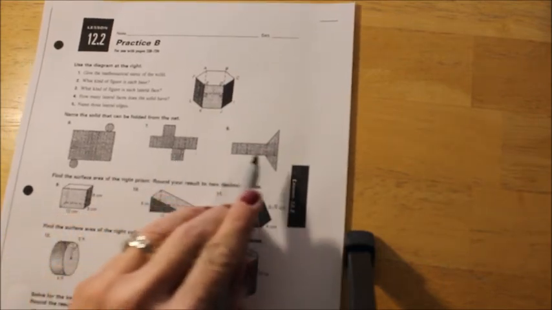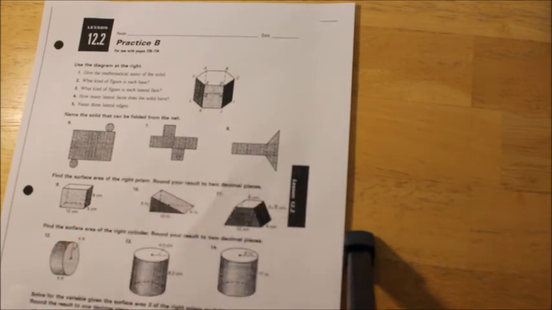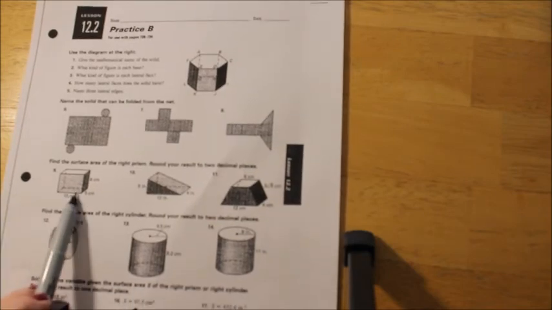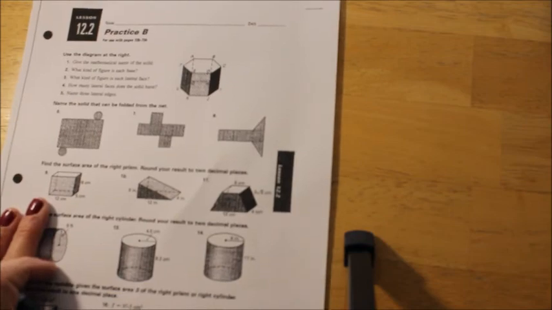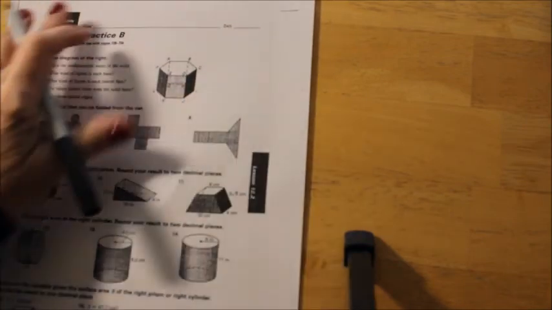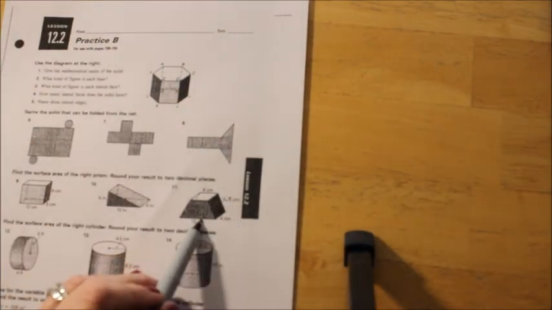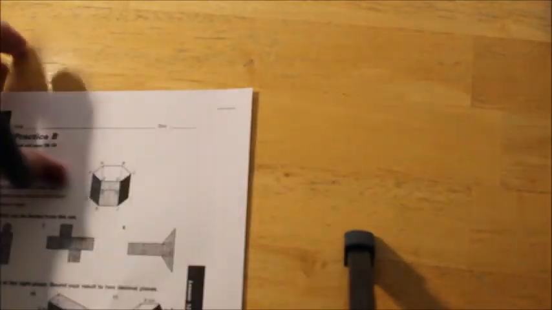Remember, these are called nets. If you were to fold them out, if you folded them in, what kind of figure would you have there? Here you're finding the surface area. Remember, you're going to find the area of the base. Let me review with you. How do you find the area of a trapezoid? Because that's a trapezoid prism. So I'll write it up here. Actually, I'll just write it on the back.